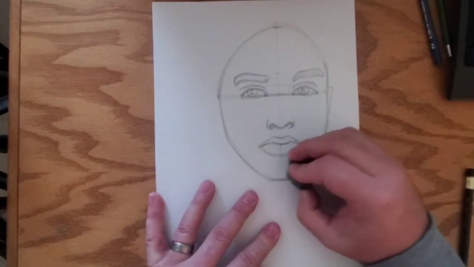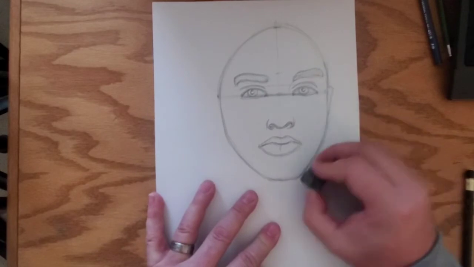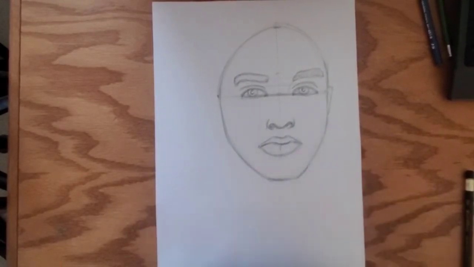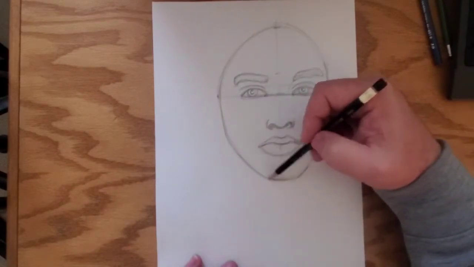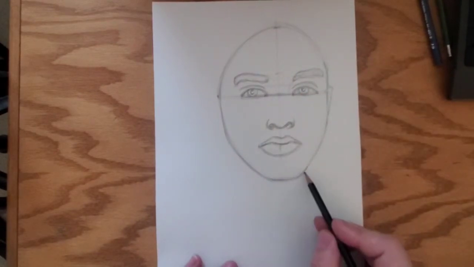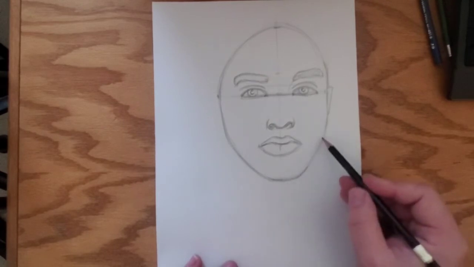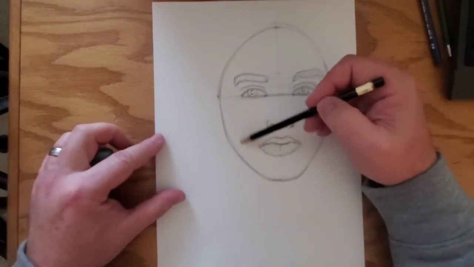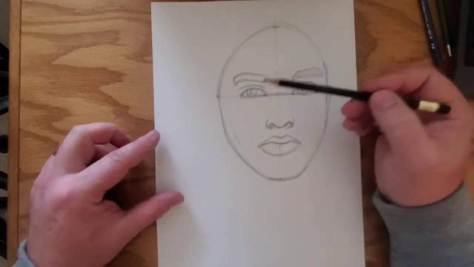Double check some of my proportions. Is my line of symmetry still good? I think it is. A little bit of shine on the side of the face.